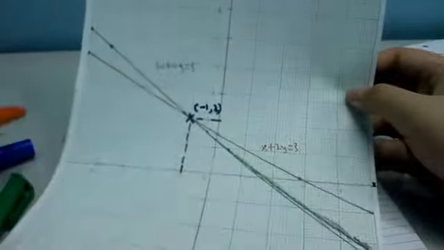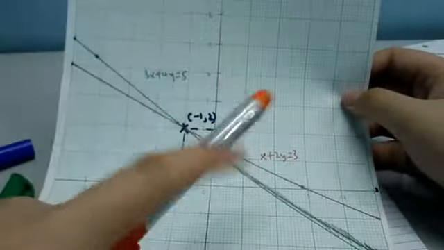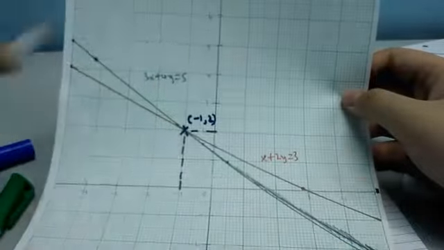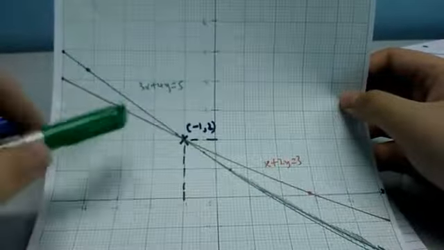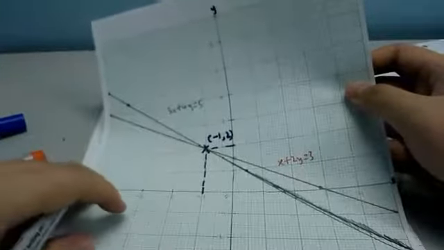So when I intersect, I plot at x and I drop a 2, then I can get -1 and 2, where the coordinate is represented as x comma y. Yes, x comma y.